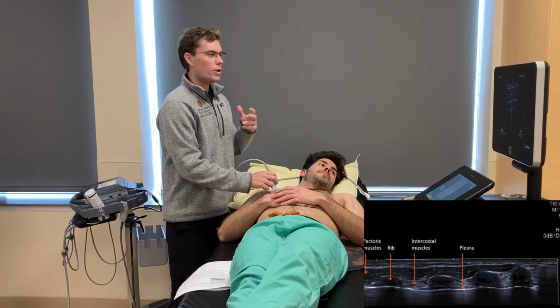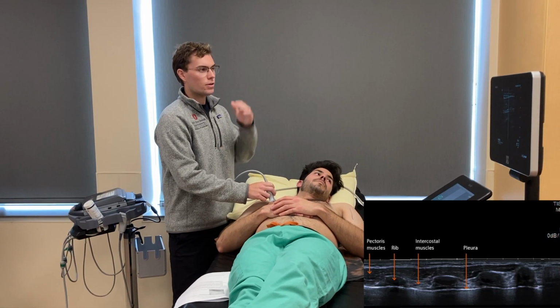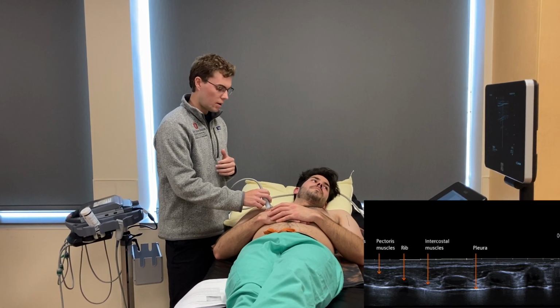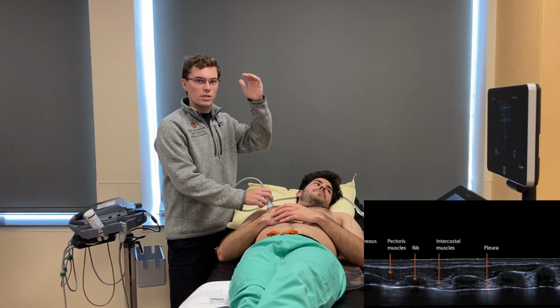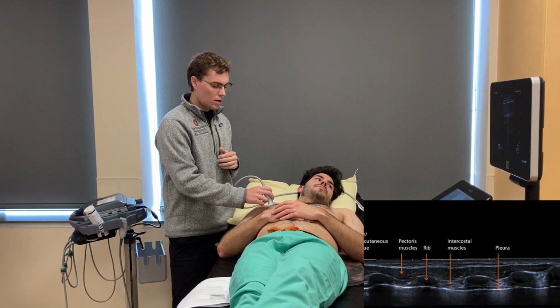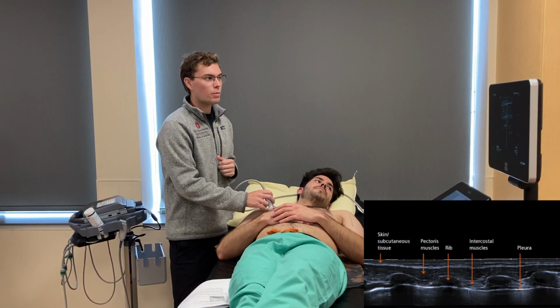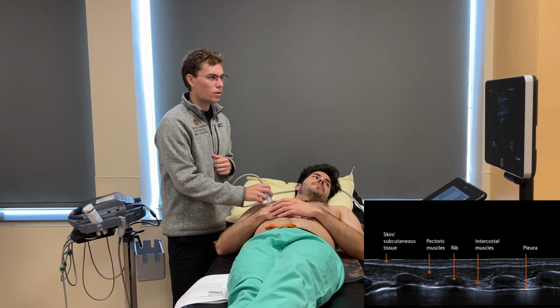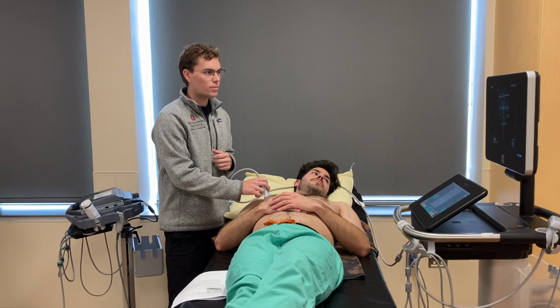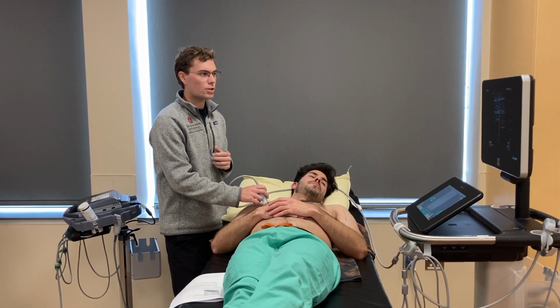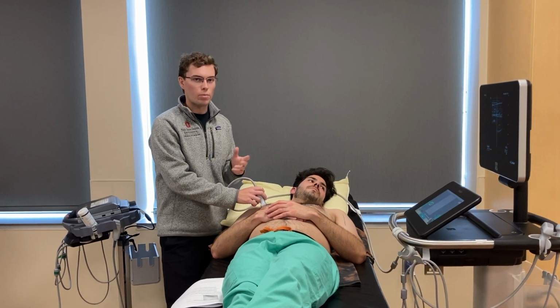So just when you're going through pointing at different anatomy, start with your skin and then your ribs. Any ribs you find, you're going to have your shadowing, which is the black shadow down the screen. So you want to get your window right inside adjacent ribs. Then you're going to have your muscle and your soft tissue, and then your pleura.